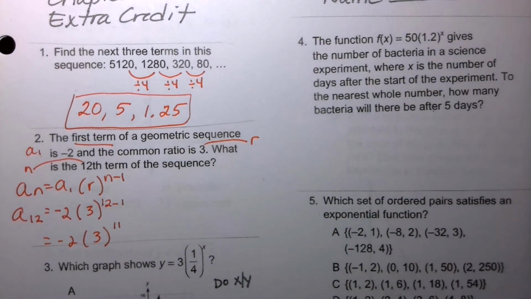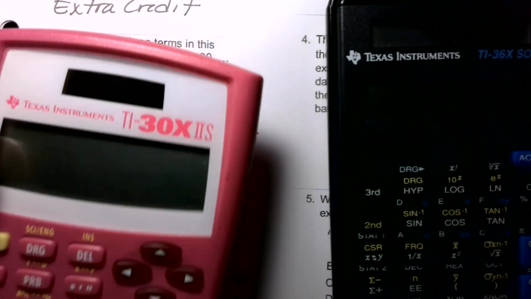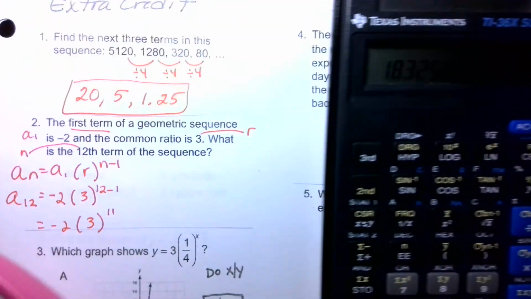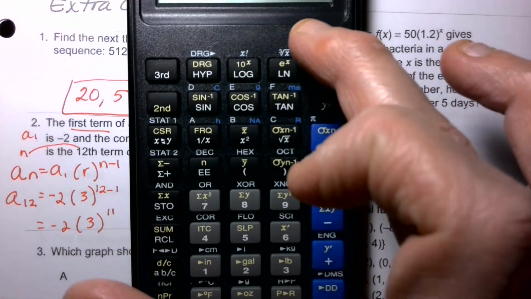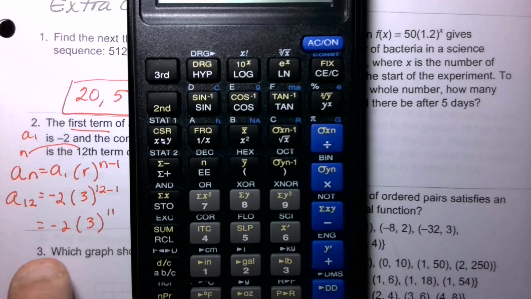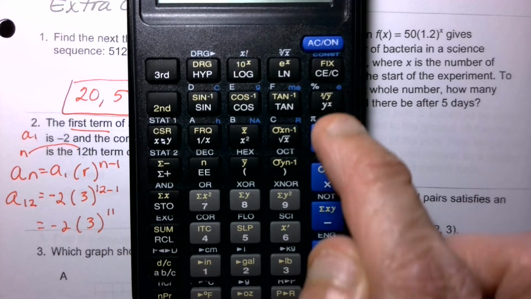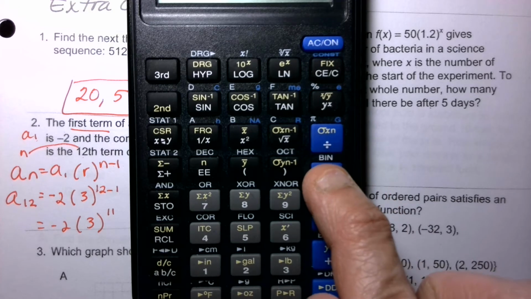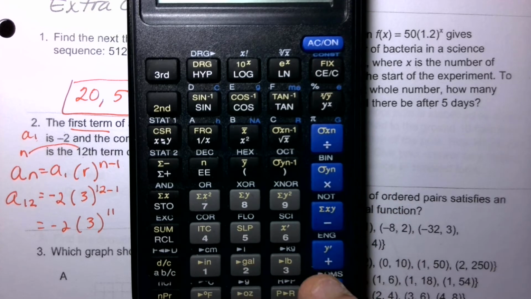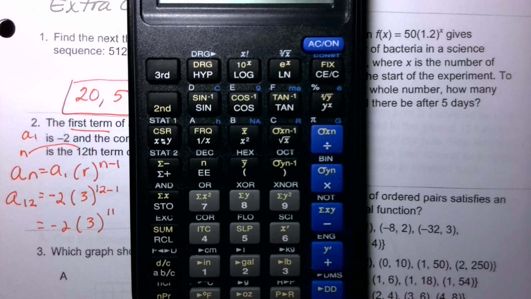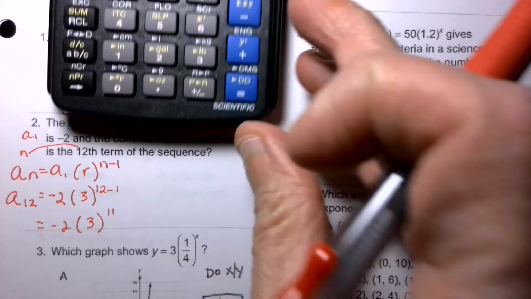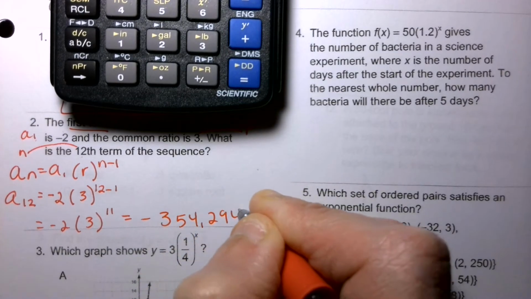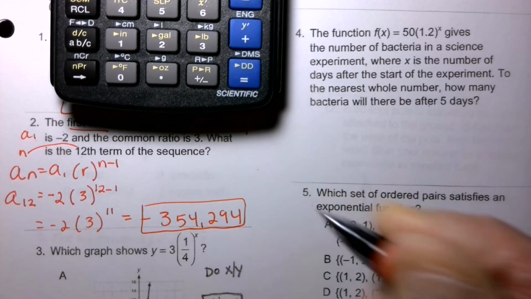Now I brought 2 calculators today, just in case you guys had this one. Not sure which ones you guys have, but I've always shown you on this one. So I would have done, let me just show you with this calculator, 3 raised to the 11th equals, times 2 negative, equals -354,294. Okay, so now let's look at with this calculator.